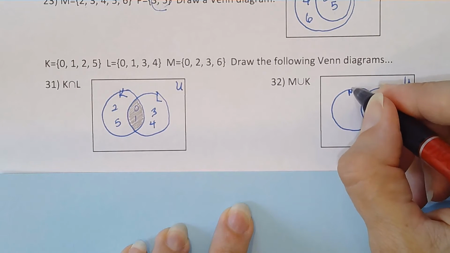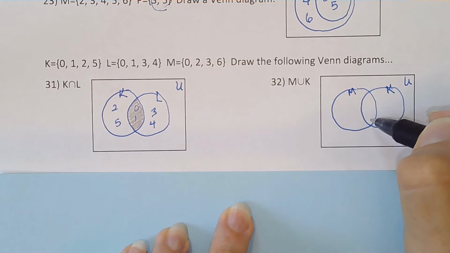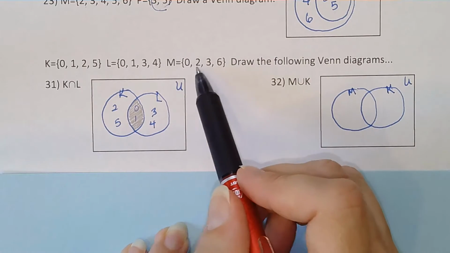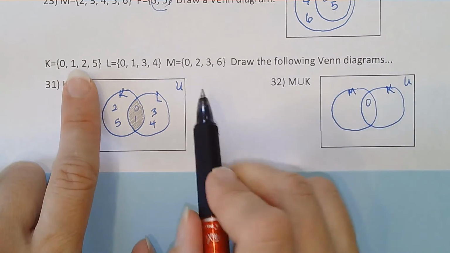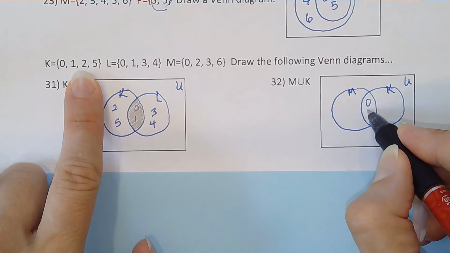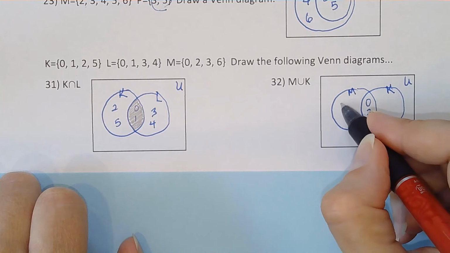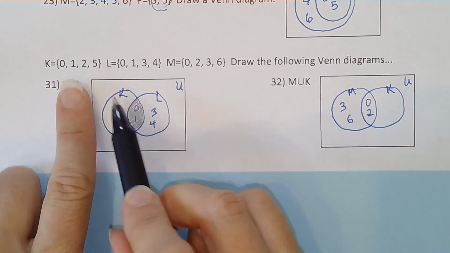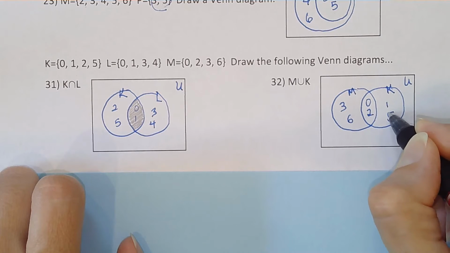We've got M and we've got set K. All right, so I'm going to start with what do they have in common. That's the easiest way to start to fill these in. And what they have in common for M and K, they both have a 0 and they both have a 2. Okay, so other than 0 and 2, M also has a 3 and a 6. K has 1 and a 5.